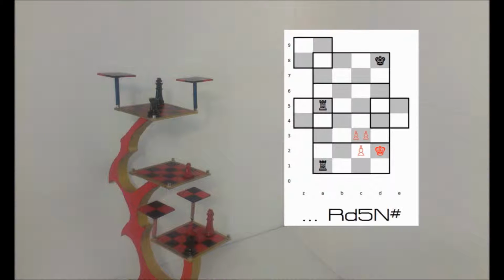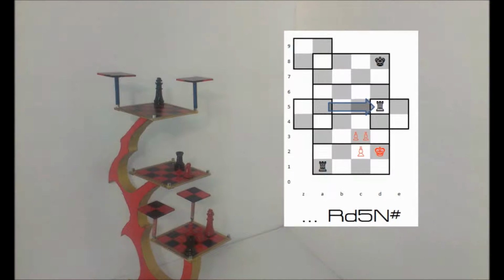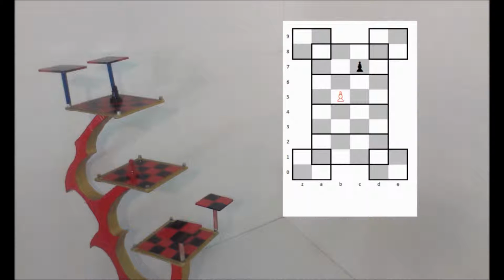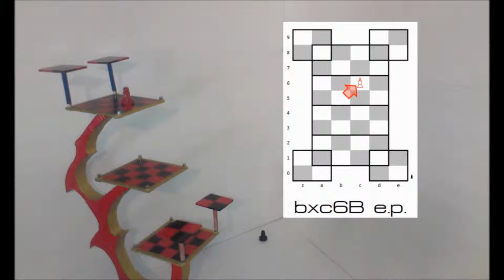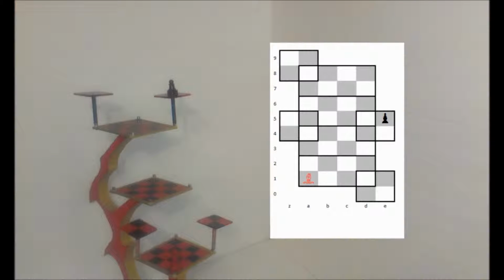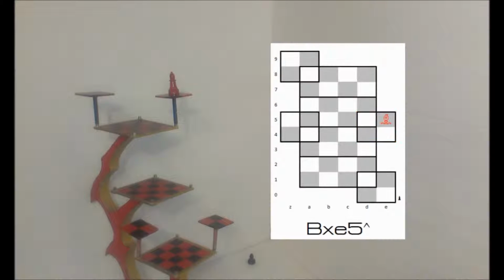Pound sign or plus plus equals checkmate. EP equals en passant capture. Exponent sign equals capture of an attack board.